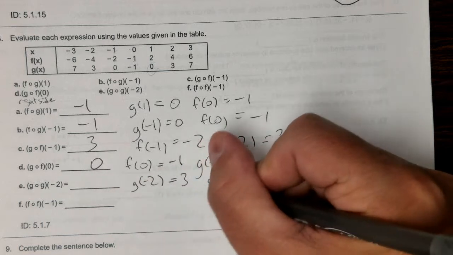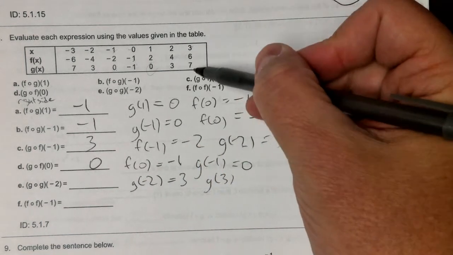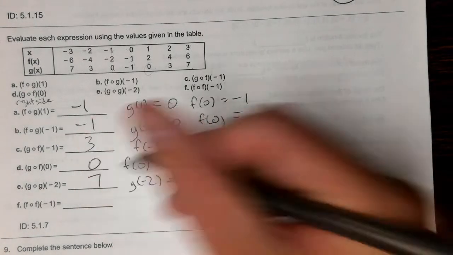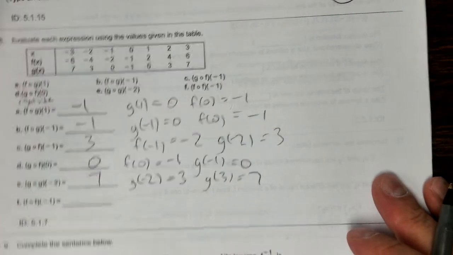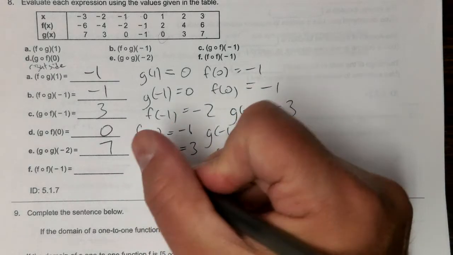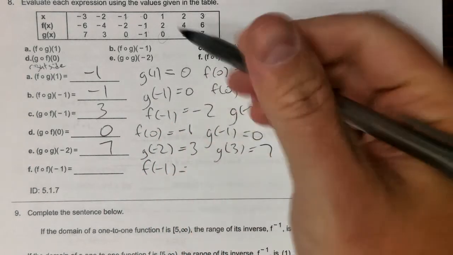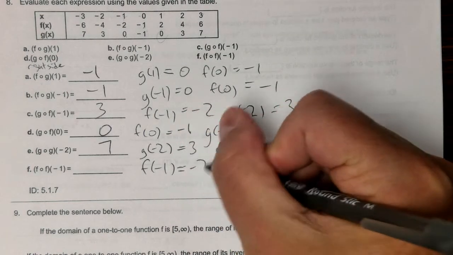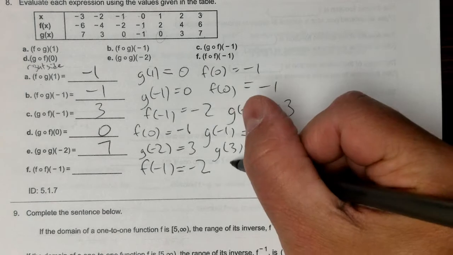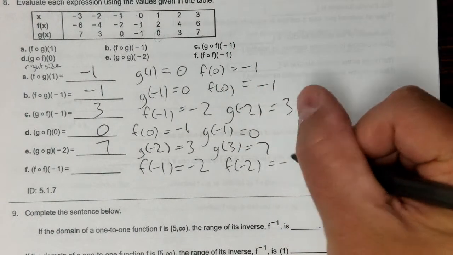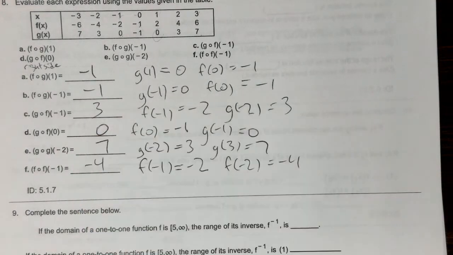And then we want g of 3. g of 3 is 7. And f of negative 1, f is negative 2. And f of negative 2, negative 4.